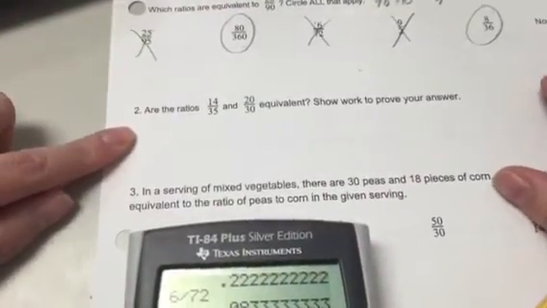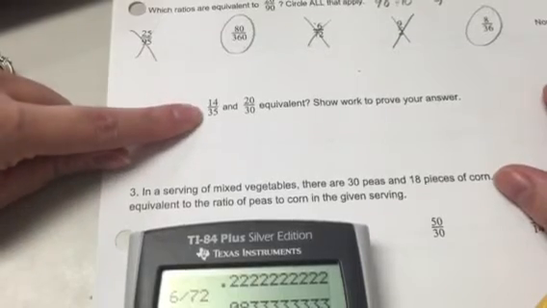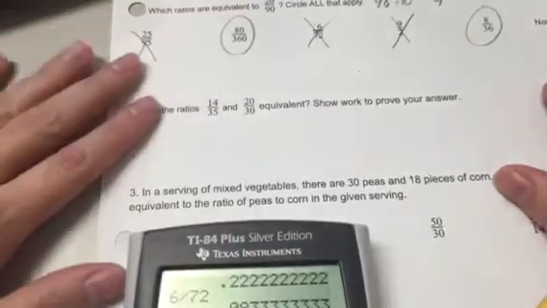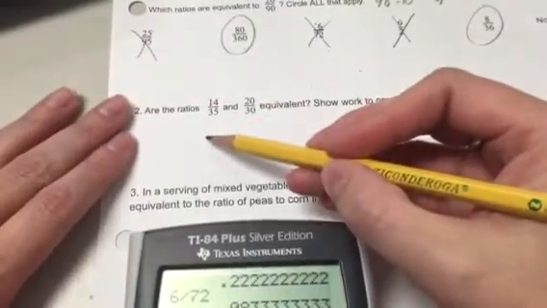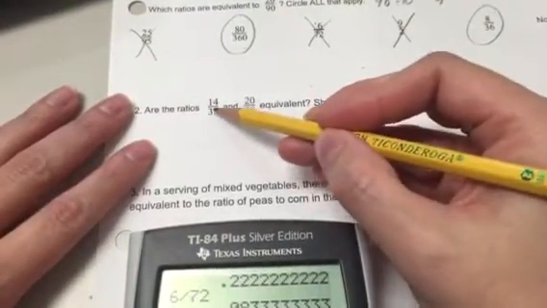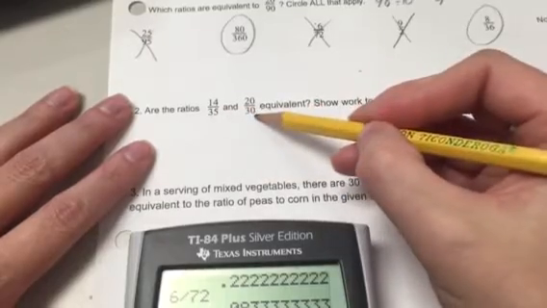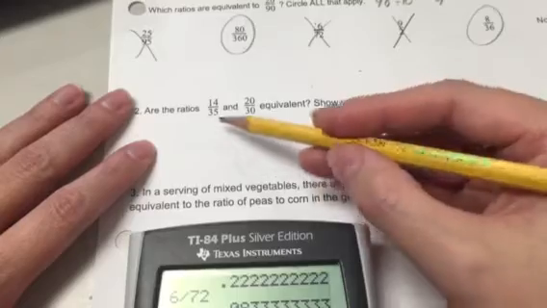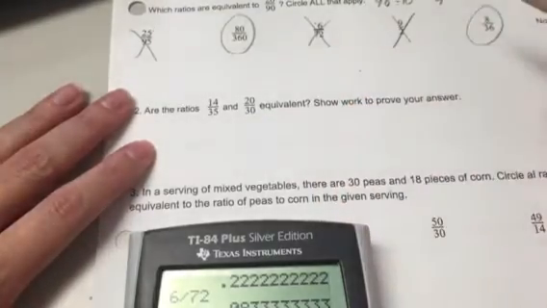So number 2 says, are the ratios 14 over 35 and 20/30 equivalent? Show work to prove your answer. So I'm going to let you guys do this one. You can either reduce the fractions to see if you get the same fraction, or turn them into decimals to see if they're equivalent.